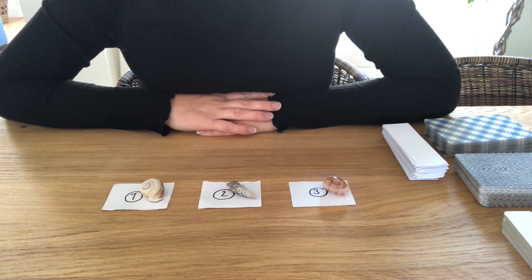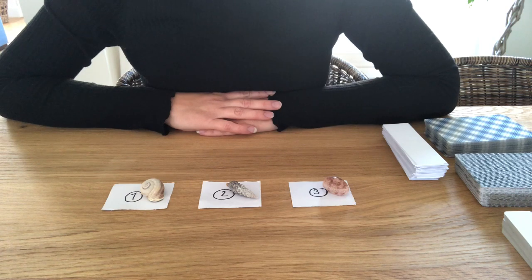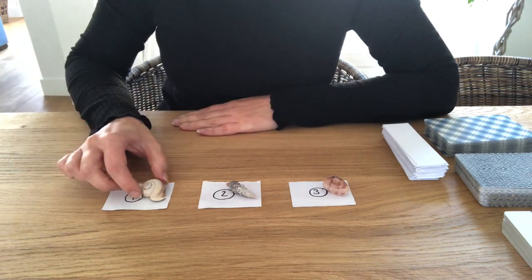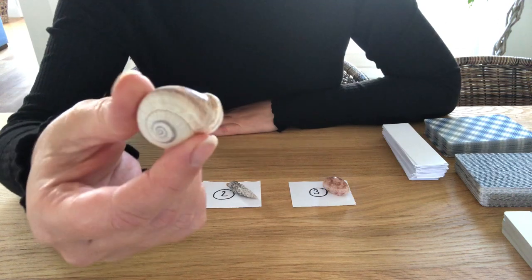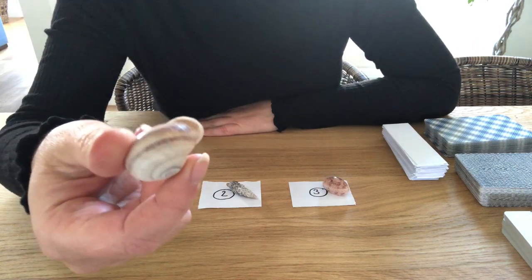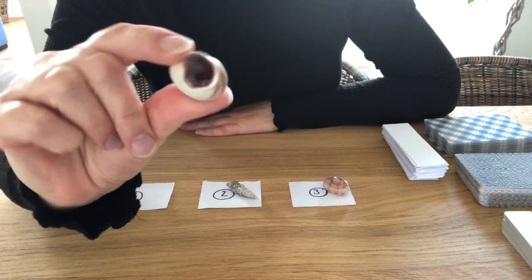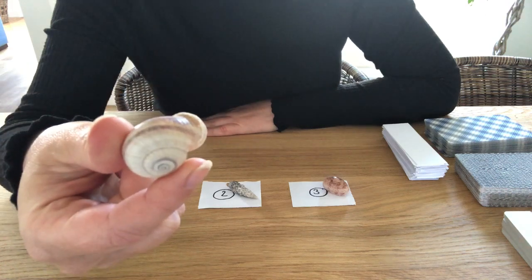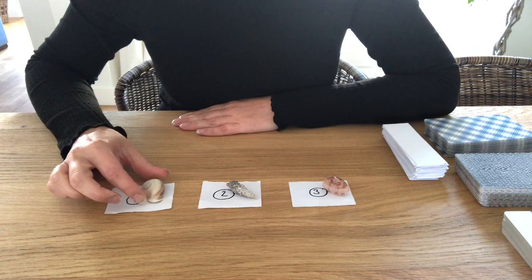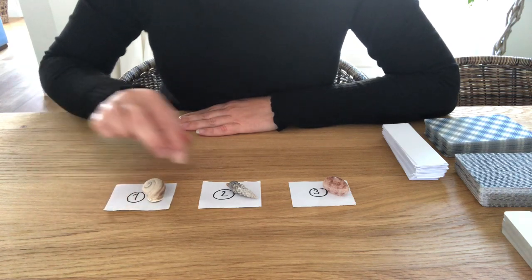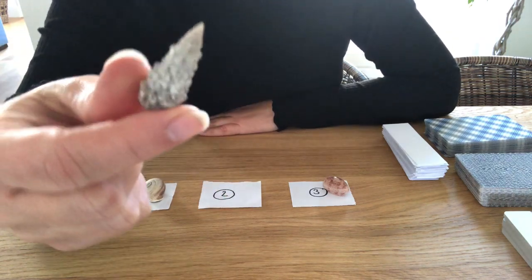The question we're going to be asking today is, who is secretly in love with you? And I've chosen these 3 shells for the groups, so I'm going to show them to you. This is group 1's shell, and I actually got all these shells from a neighbour quite recently. So that was very kind and I'm very grateful for that.